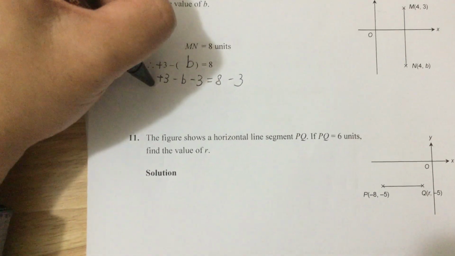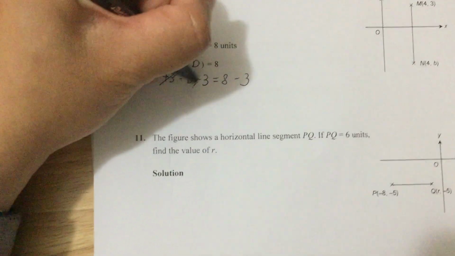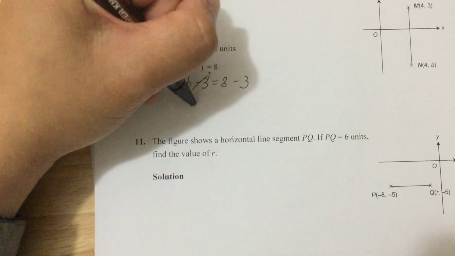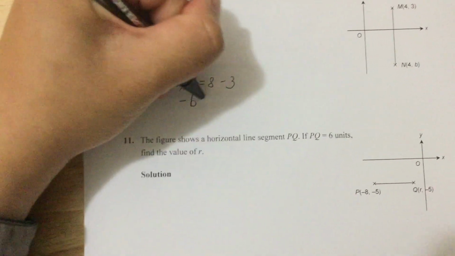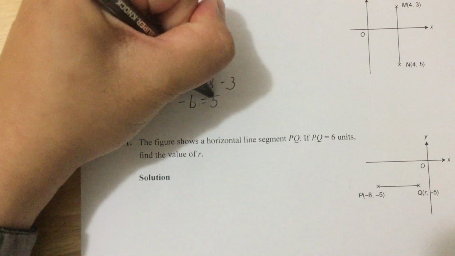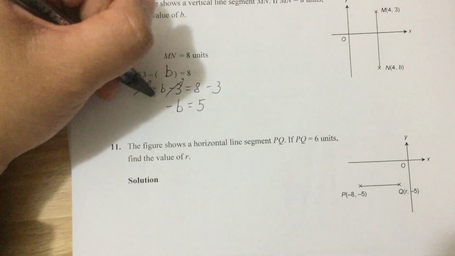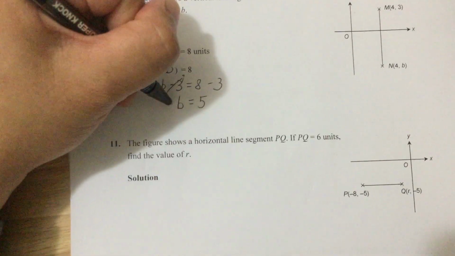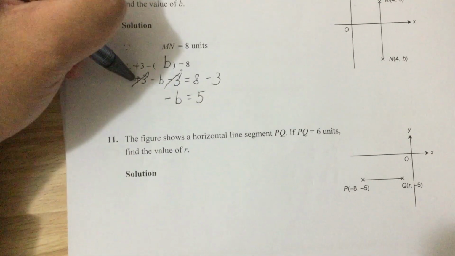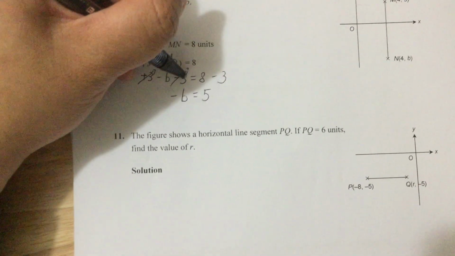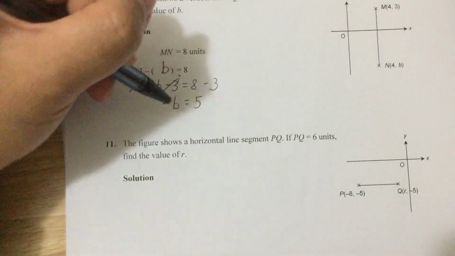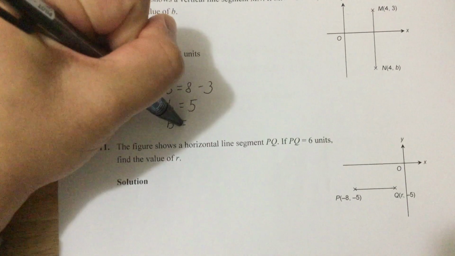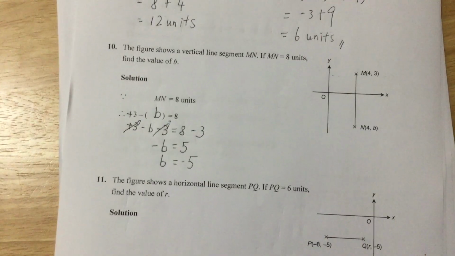So we cancel this. We cancel this. So what we are left with is negative B equals 5. This one will not be cancelled because the negative follows B. So negative B equals 5. We only cancel the positive 3 with negative 3. So these 2 are cancelled. So the final answer is B equals negative 5. Okay, now this is question 10.